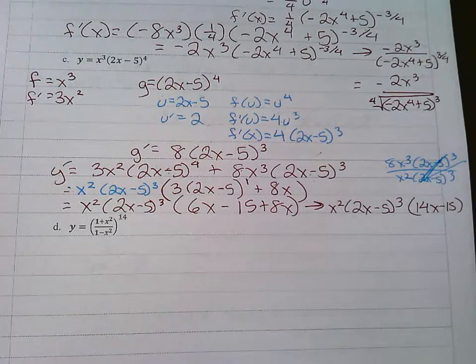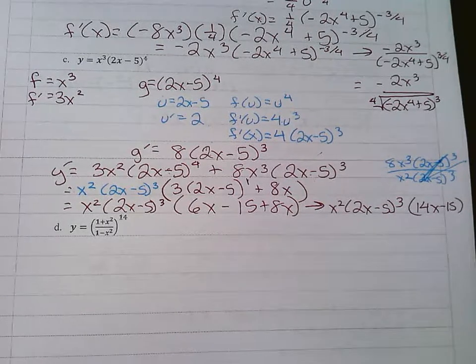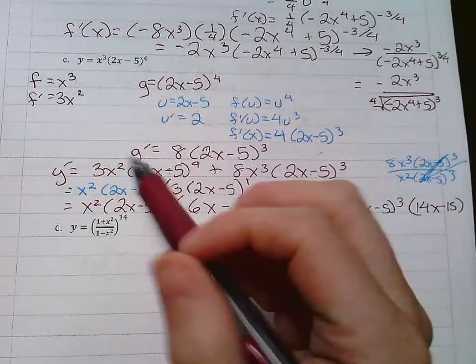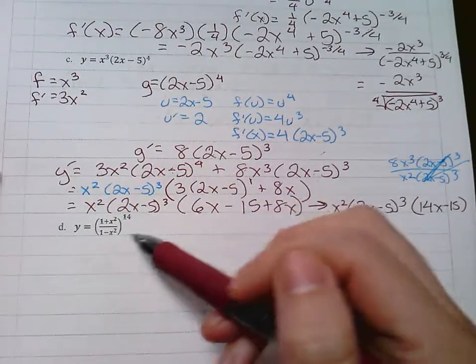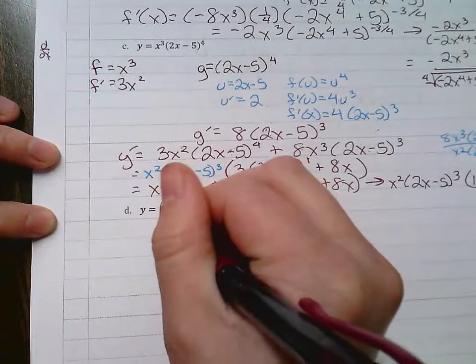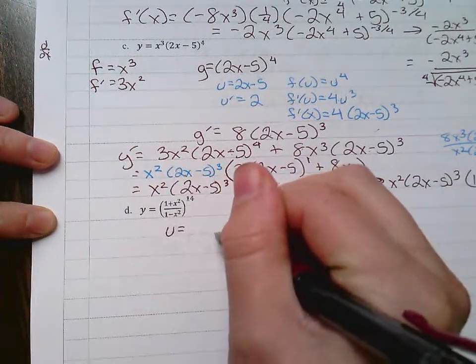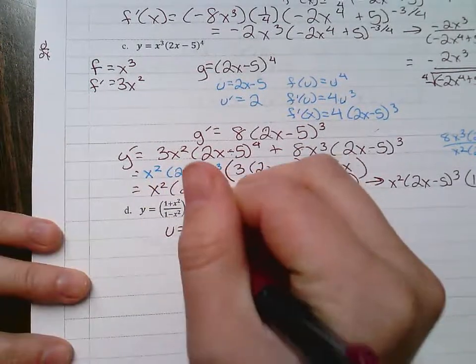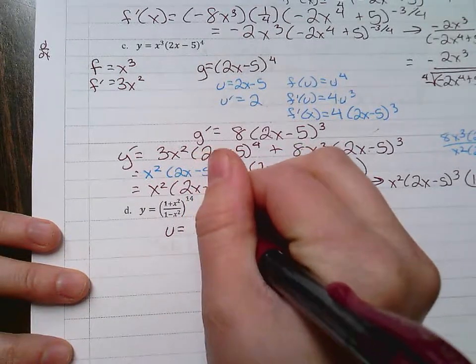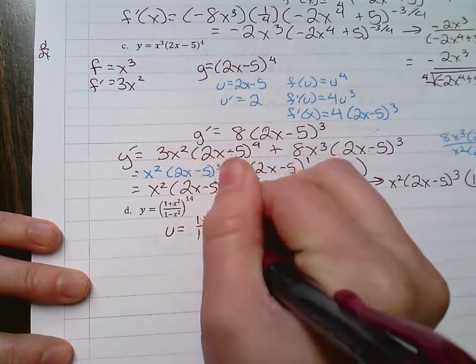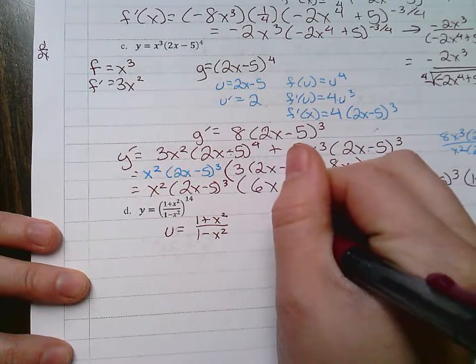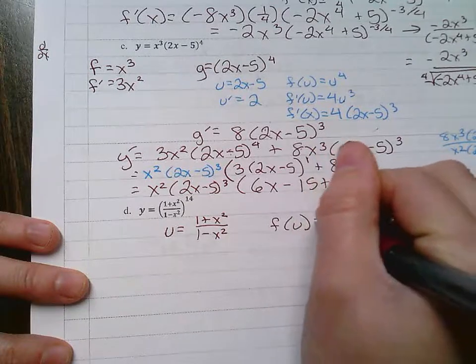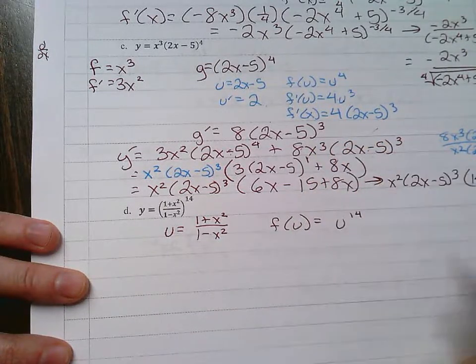Okay, letter D. So we see something within a quotient rule. So let's go ahead. Whatever's in parentheses is going to be u. So that's going to be (1 plus x squared) over (1 minus x squared). F of u is going to be u to the 14th.